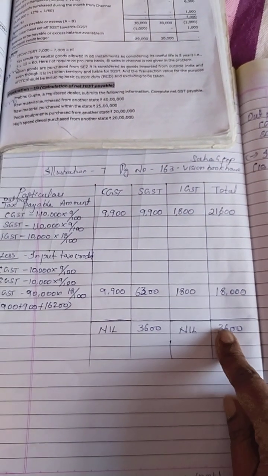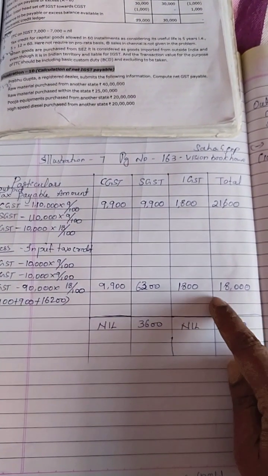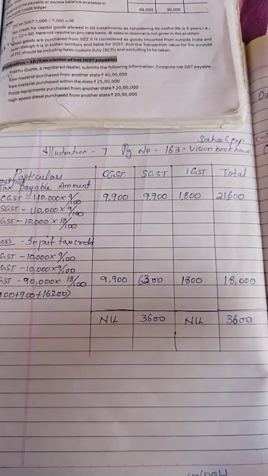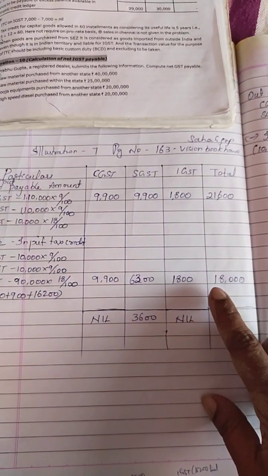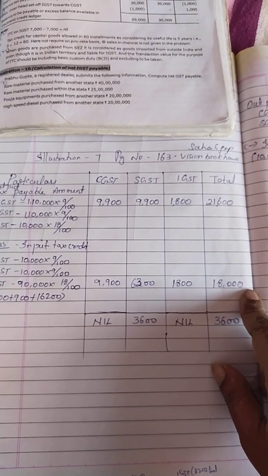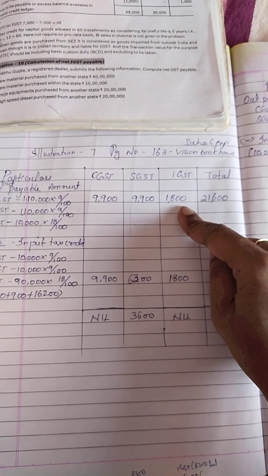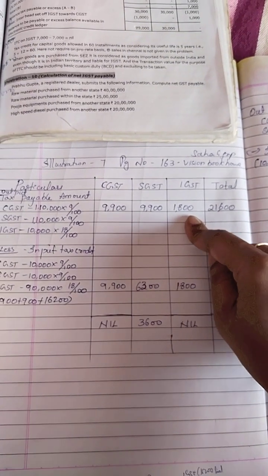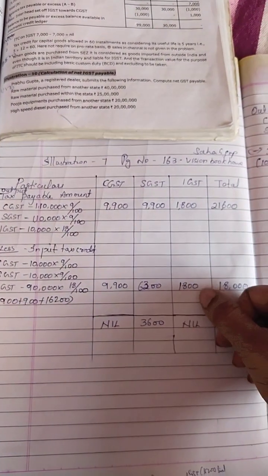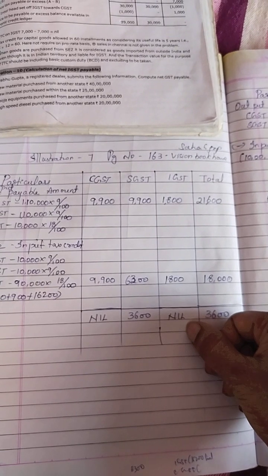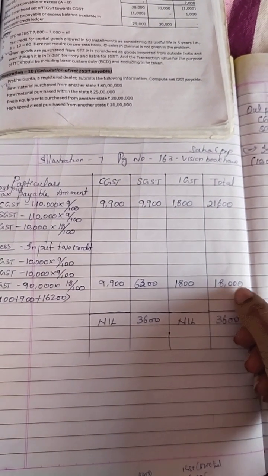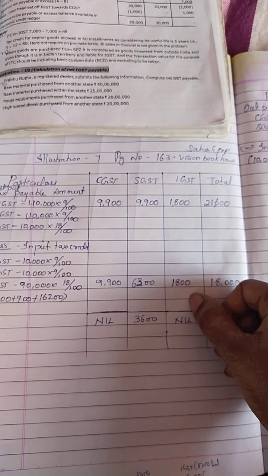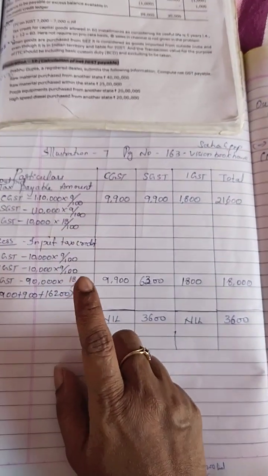So this is your tallying amount. Firstly, you take this amount and set off all your taxes. You will pay your taxes from the output tax payable. So 18,000 minus 1,800: you will first pay off your total IGST, so if you set off fully, it is going to be nil. In 18,000, if you minus 1,800, the balance amount will be 16,200.